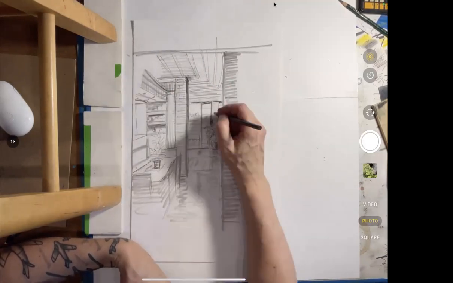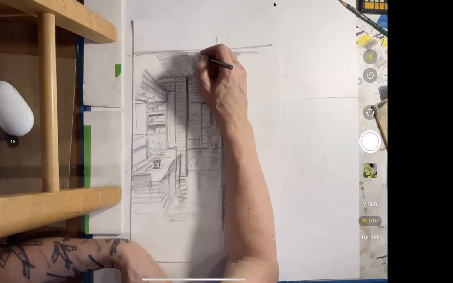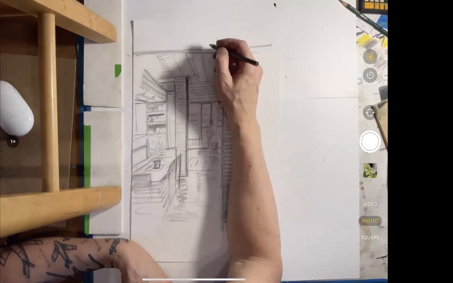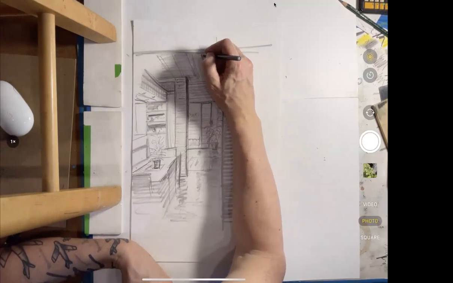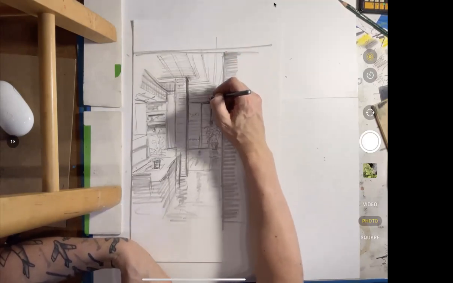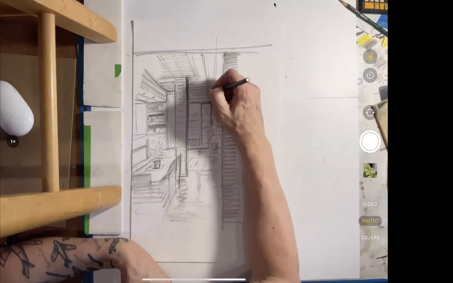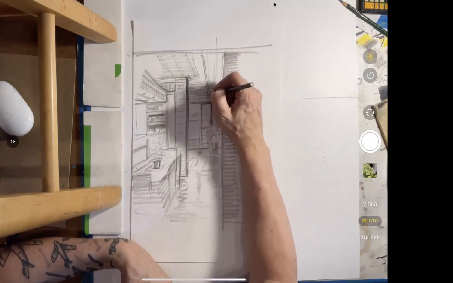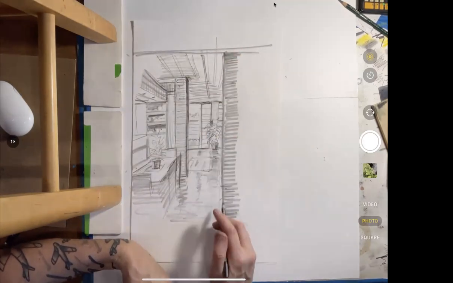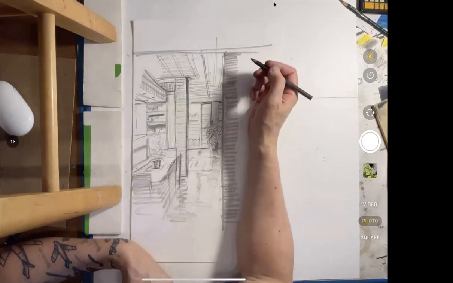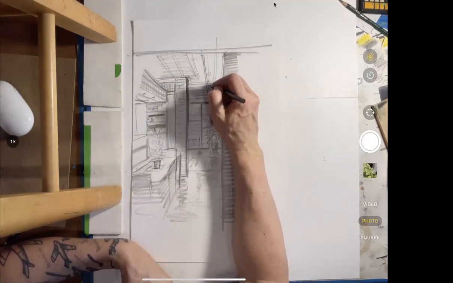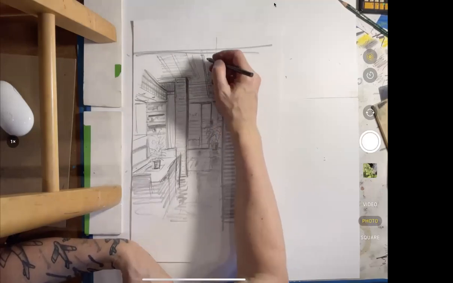And try all the way down to here. So they kind of stick out sideways in a pattern.